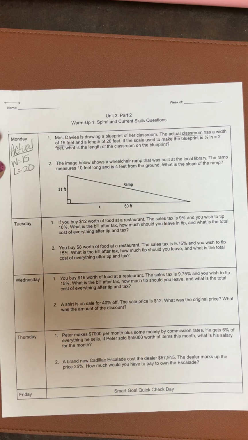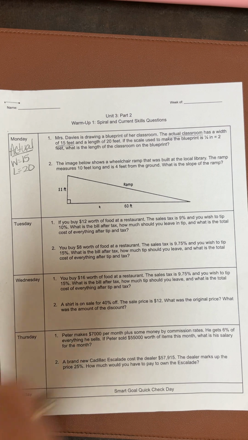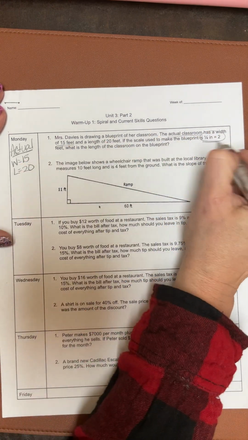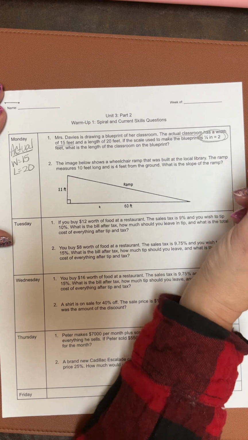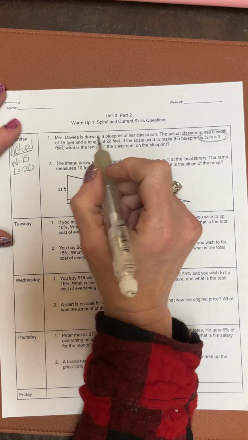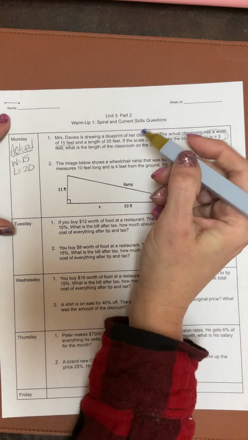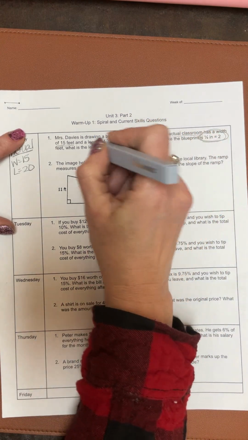Okay? So that's what the problem's telling me. I have a scale that is 1/4 inch to 2 inches. What is the length of the classroom on the blueprint?